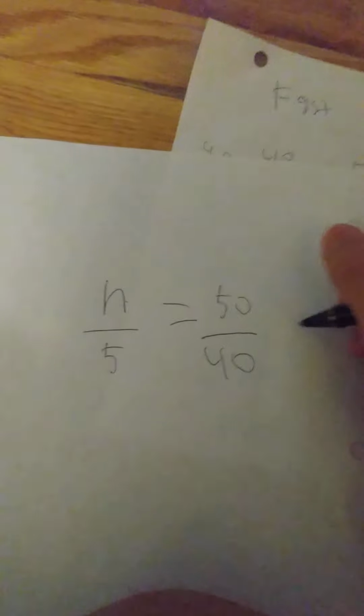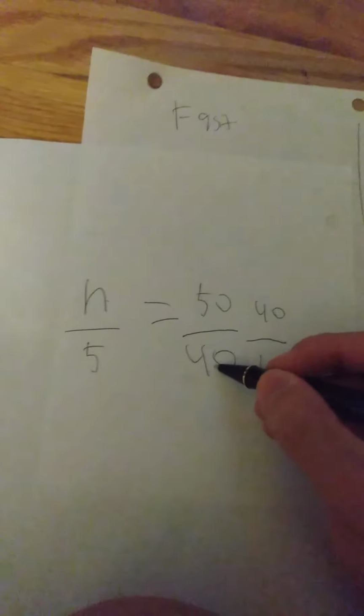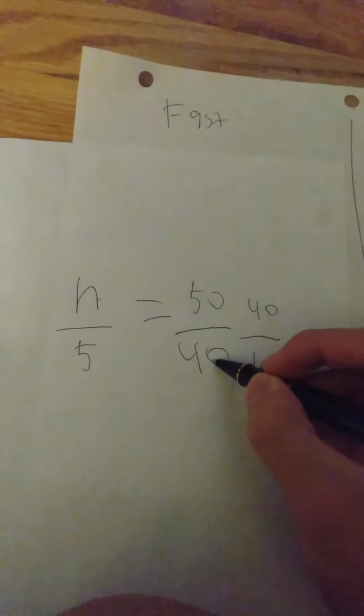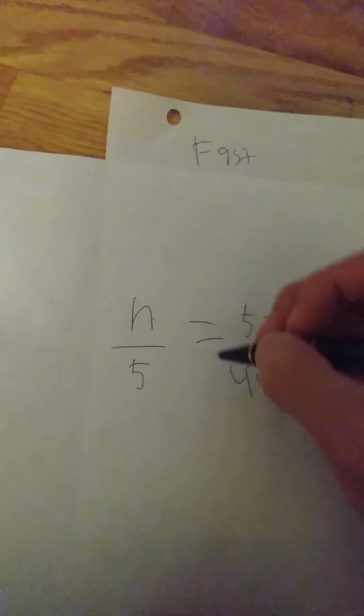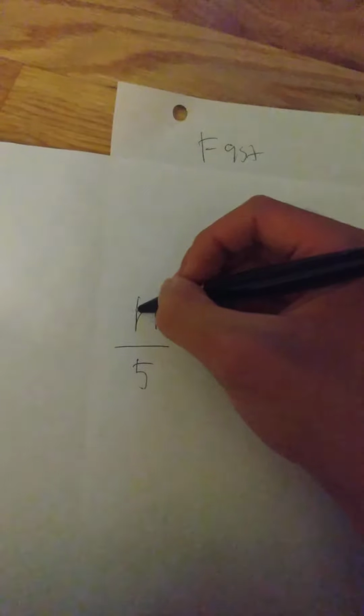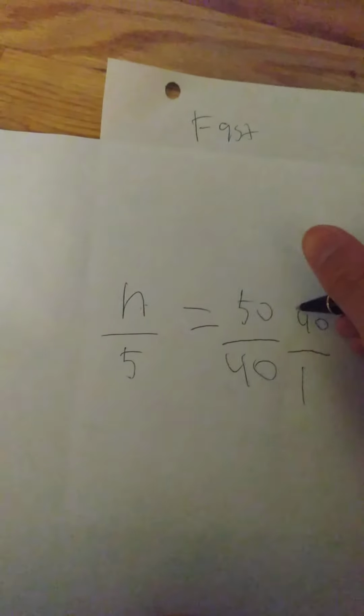So to find that, we can multiply by 40 over 1, because we're multiplying by this denominator. We want to multiply by the denominator to find what n is. Since there are two 40s, they both cancel out.